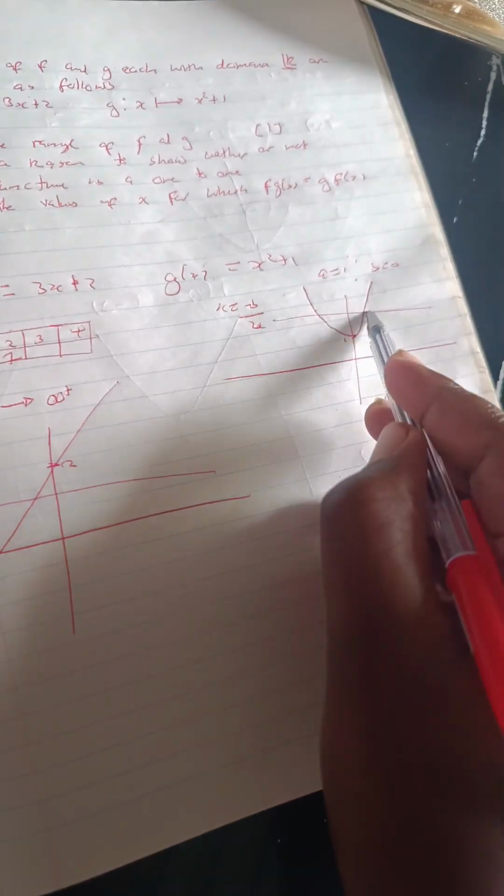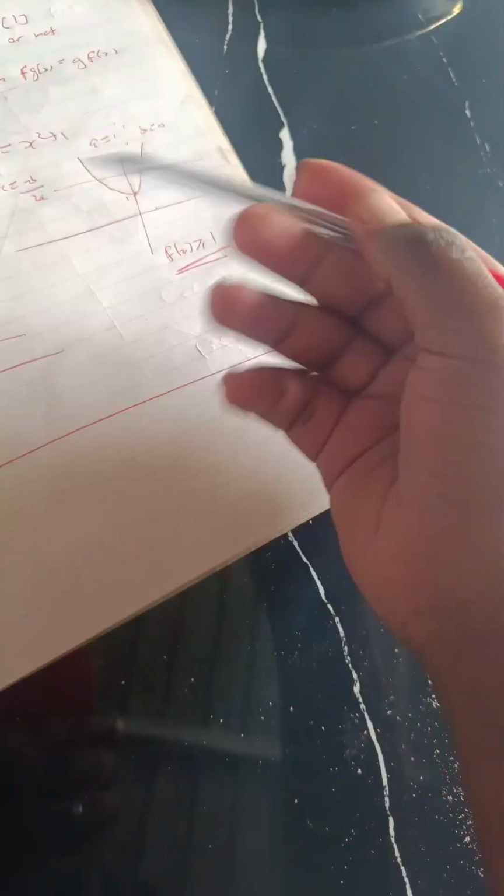Then again, when you use the horizontal line like this one, it's cutting at 2 points. So this one is not a one-to-one function. It's many to one. So this one is a one-to-one function. This one is a many-to-one function. So that's how you show it. You just do this and do this.